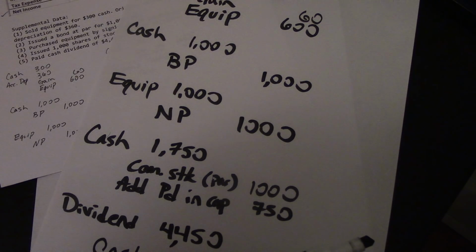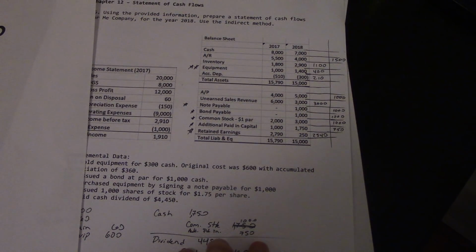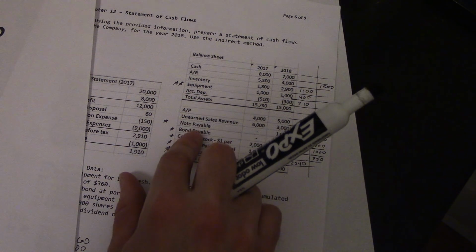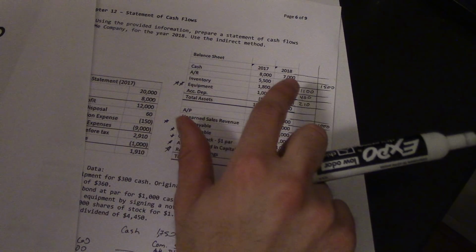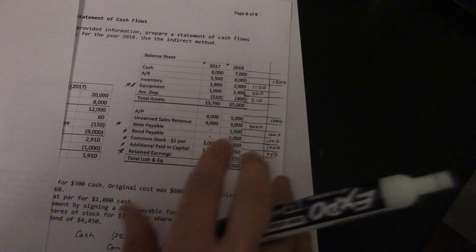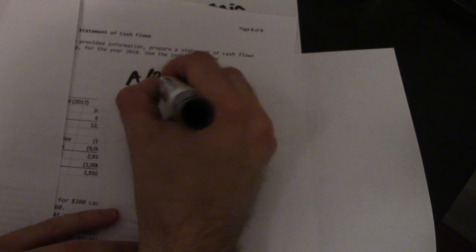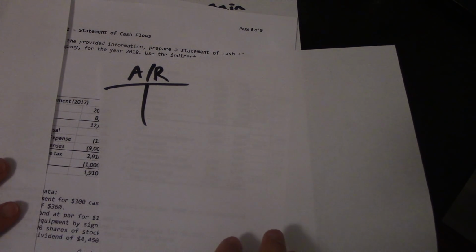So going to the balance sheet, for each account, we're going to determine if it's increasing or decreasing, and by how much. I think the best way to do it is just to do a bunch of T accounts. We'll begin with accounts receivable.